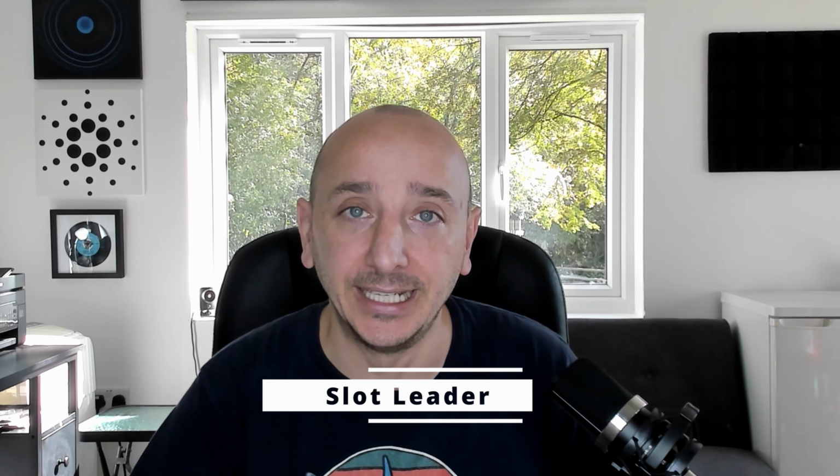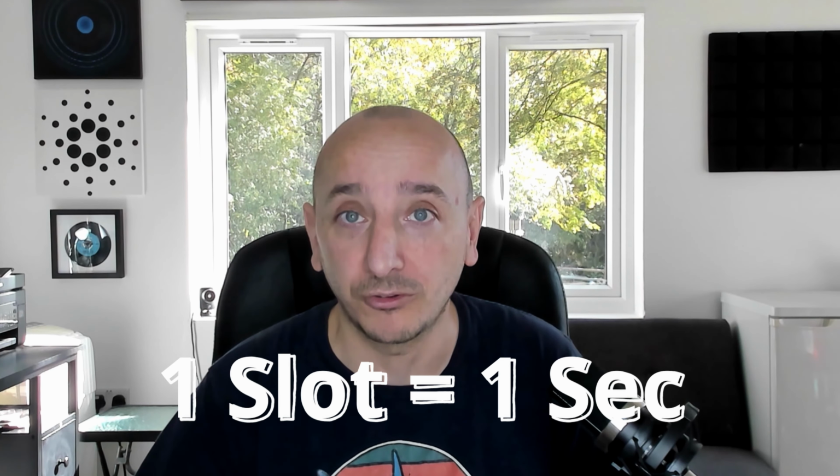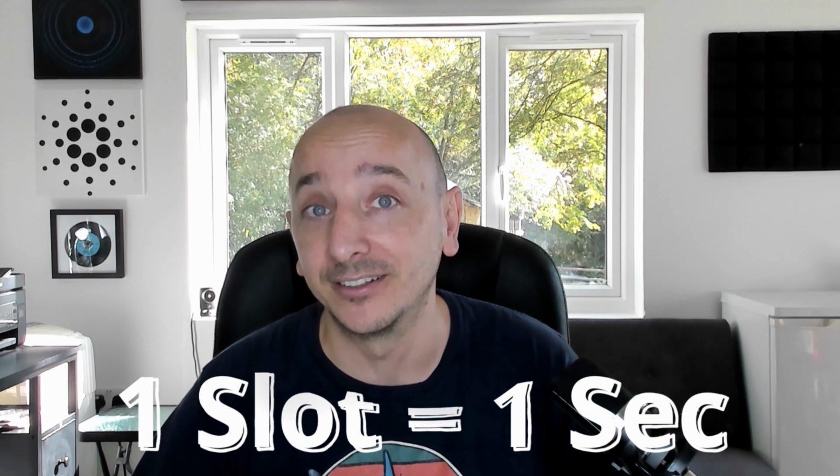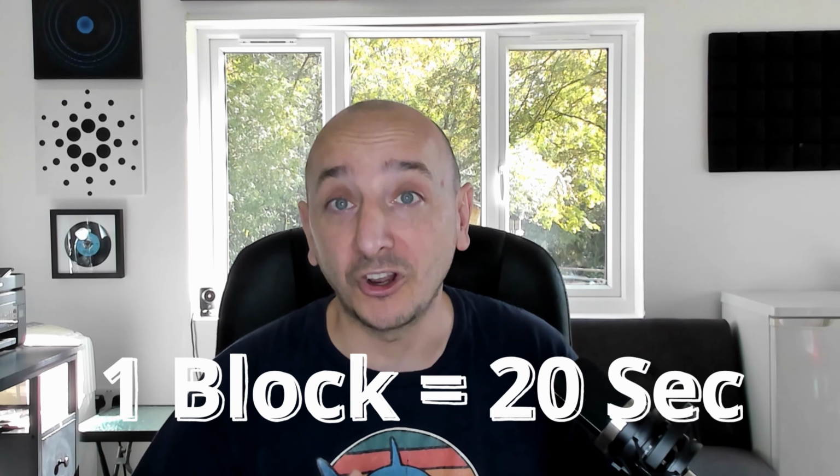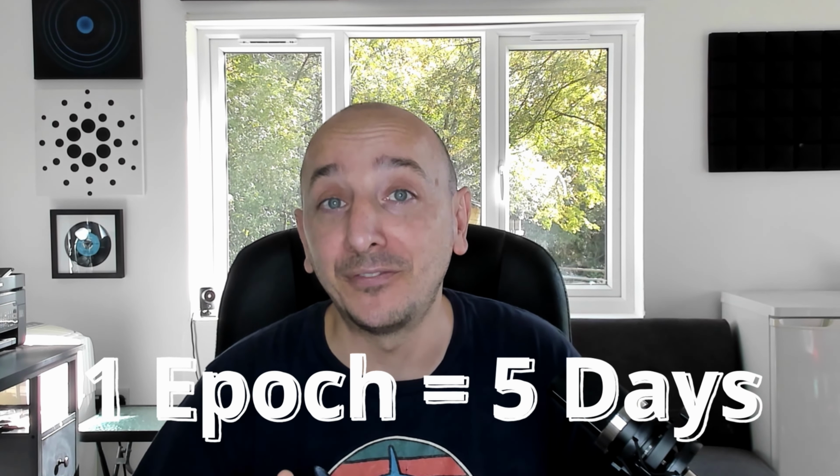Now, staking is the amount of ADA delegated to a stake pool. When you're scheduled to mint a block, you are known as a slot leader. And the more stake you have, the higher your chance of being chosen, essentially. Now, Ouroboros divides Cardano time into slots, which is every second, blocks, which are every 20 seconds, and epochs, which are every 5 days.